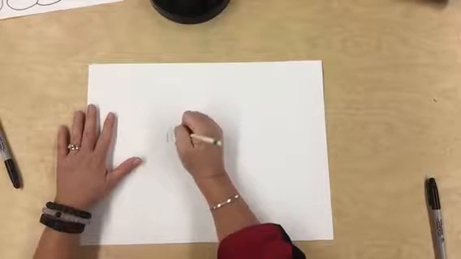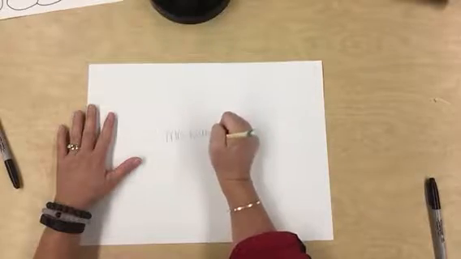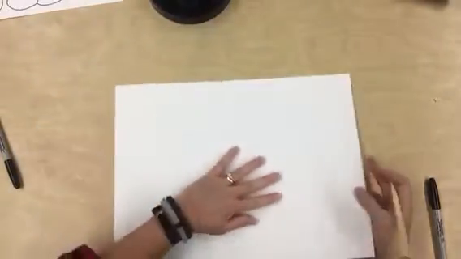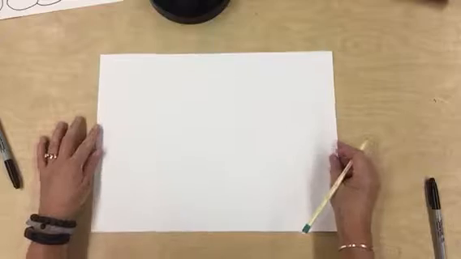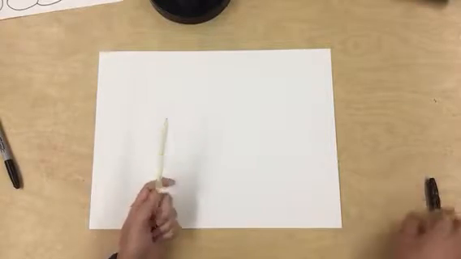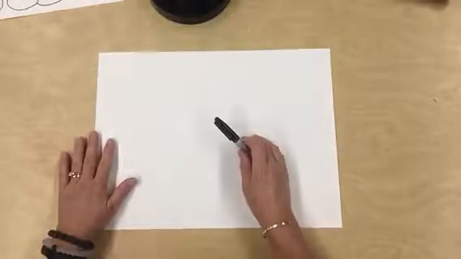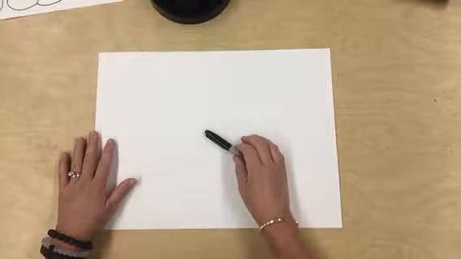On the back of your paper, you are going to write your first name, your last name, and your room code. Then you're going to turn that paper over and we're going to get ready to draw together our tiger. Now you're going to be using a pencil. I'm going to use a Sharpie because I think it'll be easier for you to see. Today we are going to be drawing this tiger using simple shapes and lines.